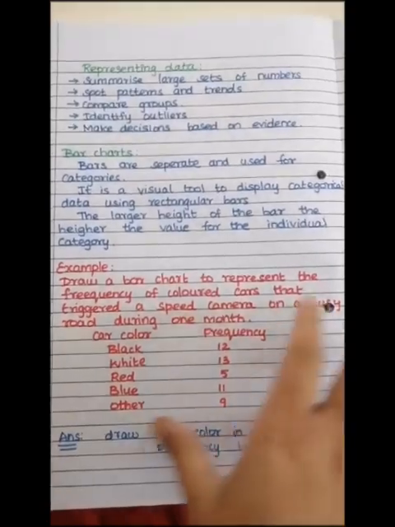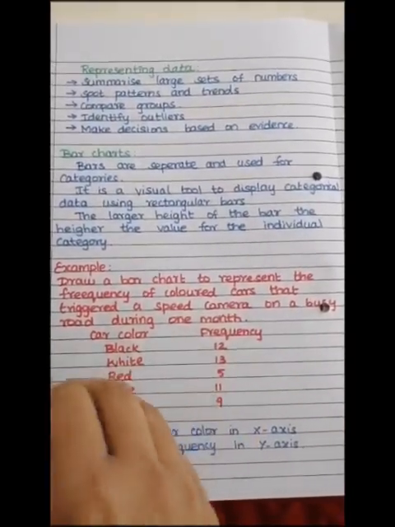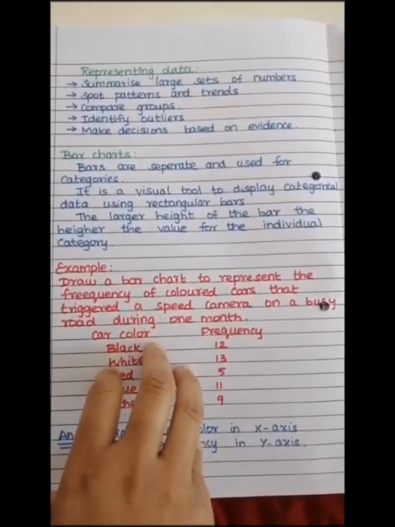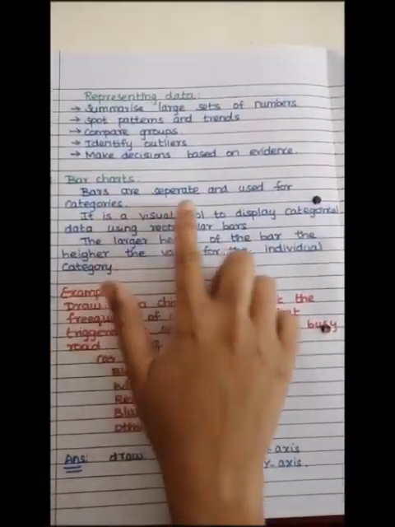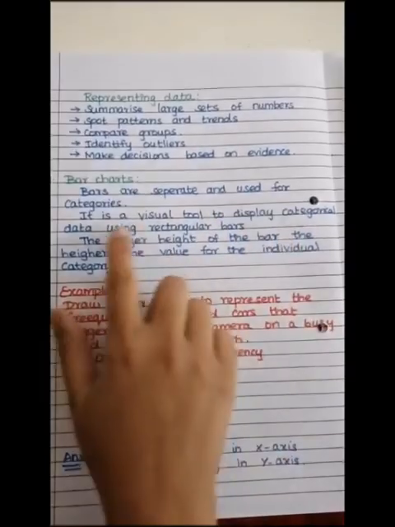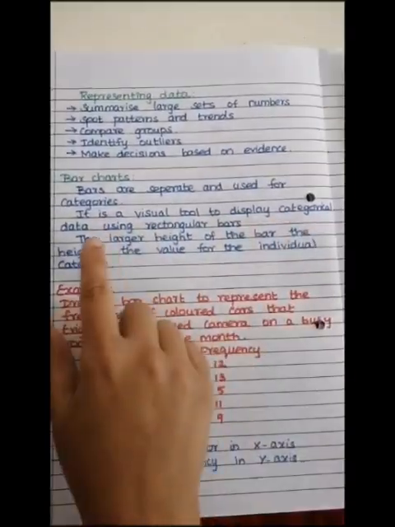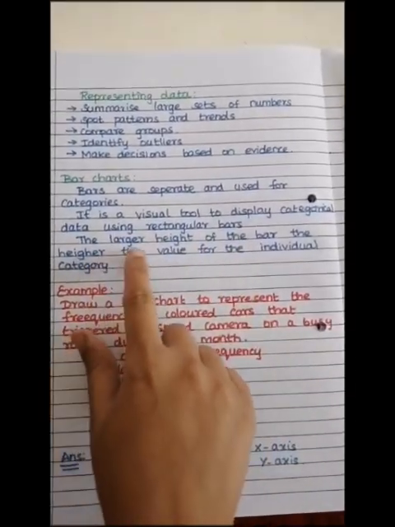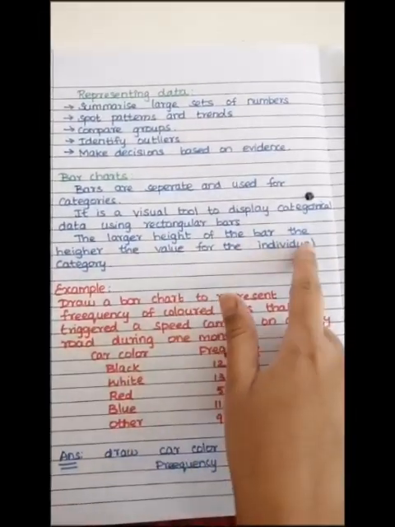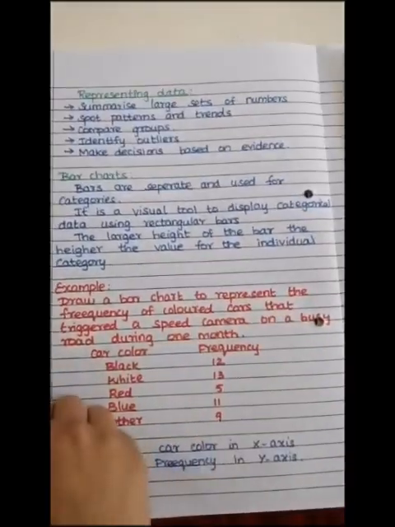Each bar represents a category of height, length or other information. Bars are separate and used for categories. It is a visual tool to display categorical data using rectangular bars. The larger the height of the bar, the higher the value for the individual category.